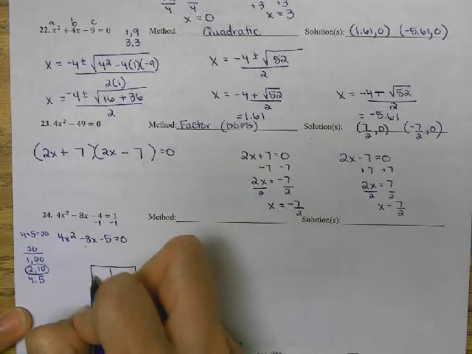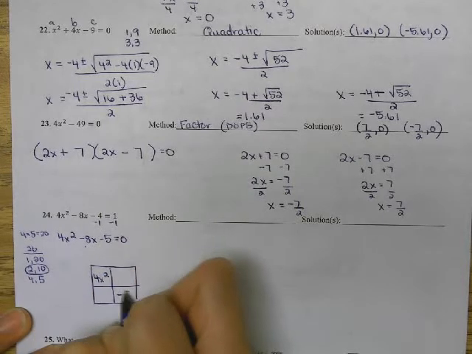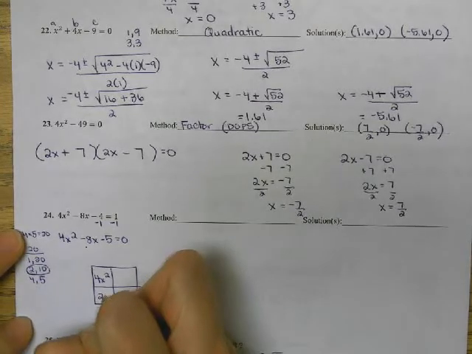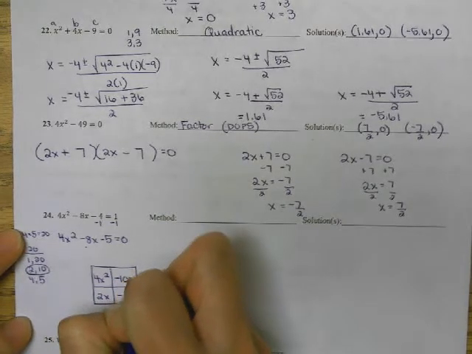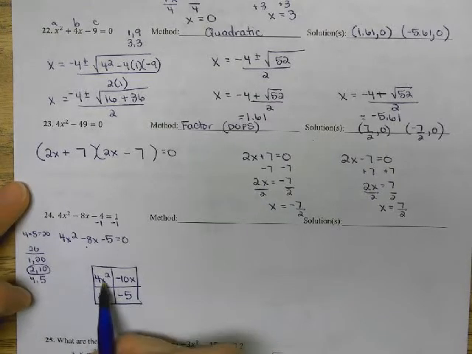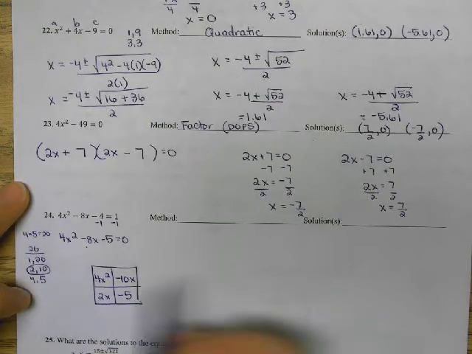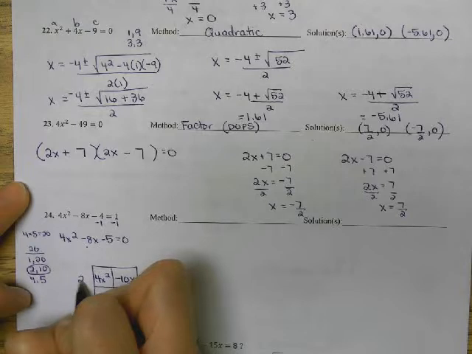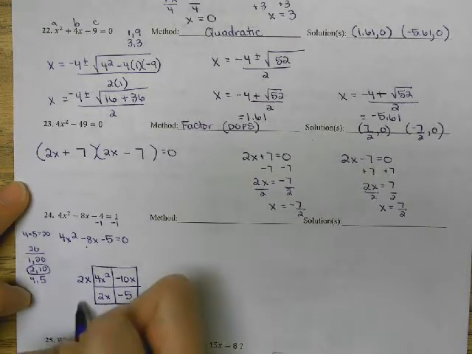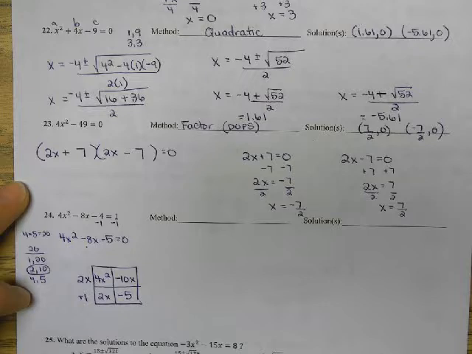Okay. So now I'm going to fill in my box. So I have 4x squared and negative 5. I need the 2 and the 10 to subtract to give me a negative 8, which means the 2 is positive and the 10 is going to be the negative. Now you're going to GCF each row. So 4x squared and a negative 10x both have a 2x in common. 2x minus 5 just has a positive 1.